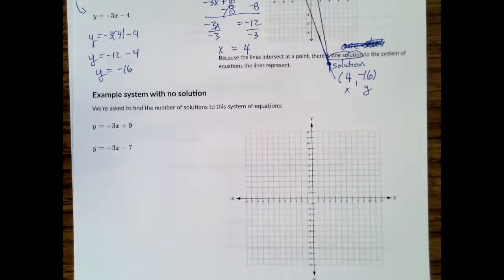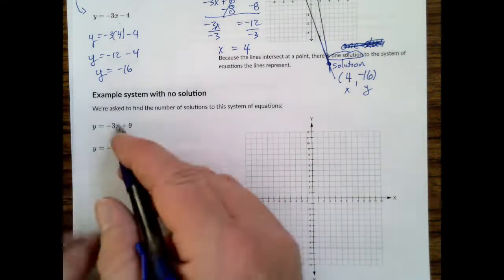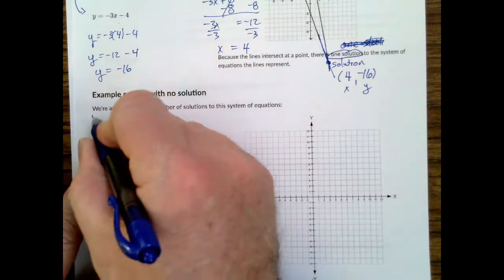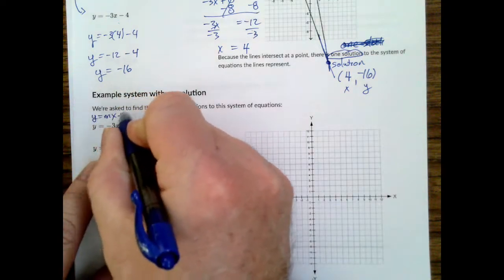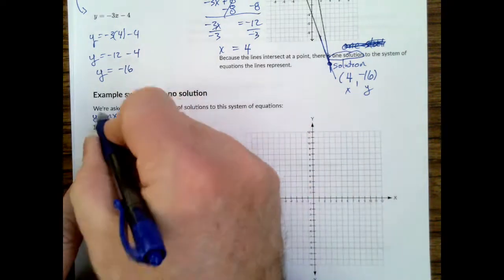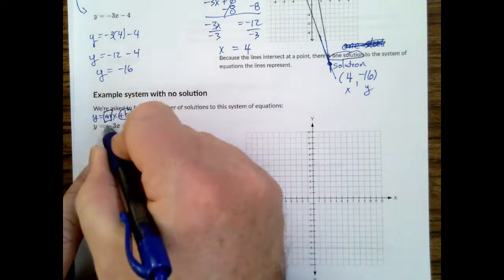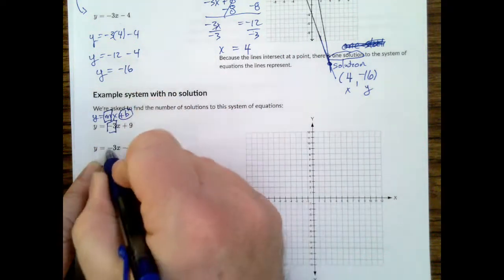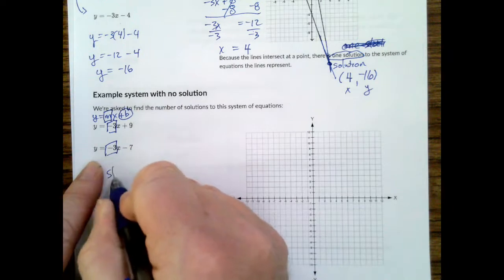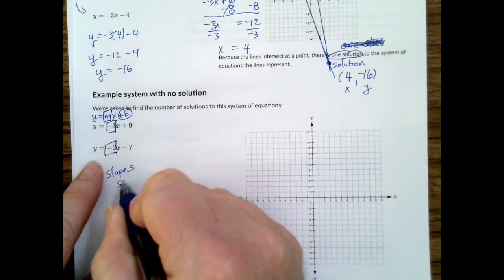Here's an example with no solution. We're asked to graph this one. They're both in slope-intercept form. You can see y equals mx plus b, where we typically circle that and put a square around this. So when I square this, I see that that's negative 3 and negative 3. The slopes are the same.